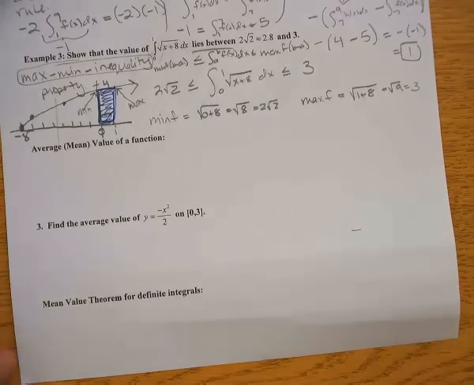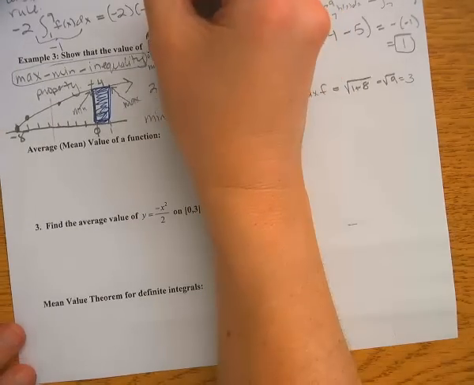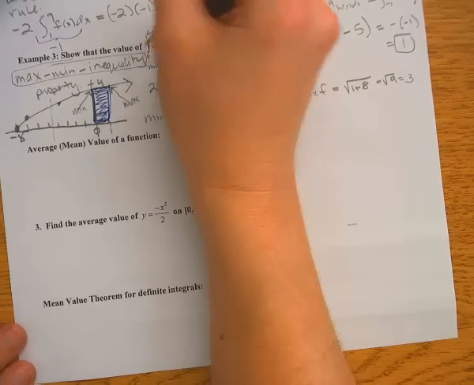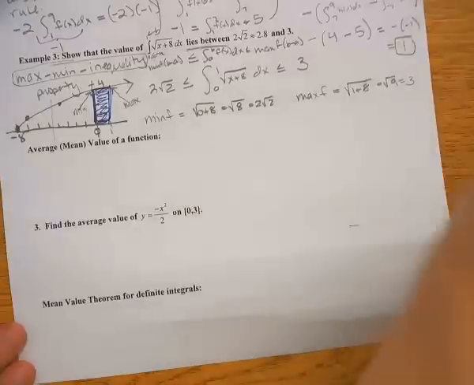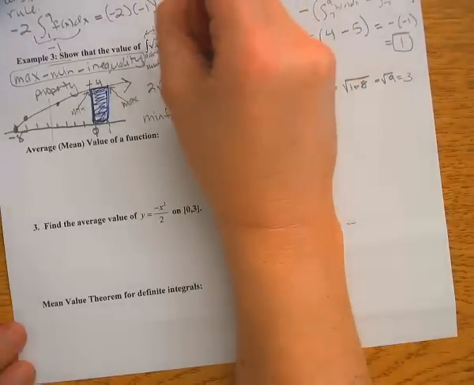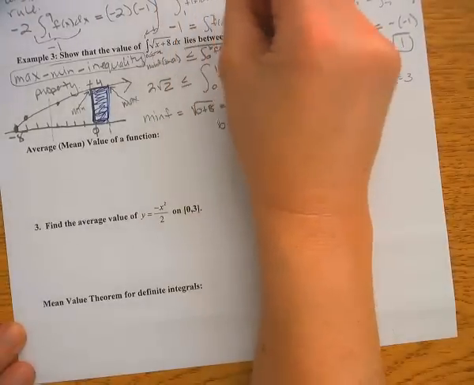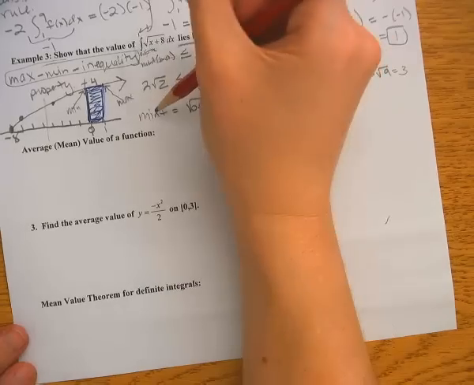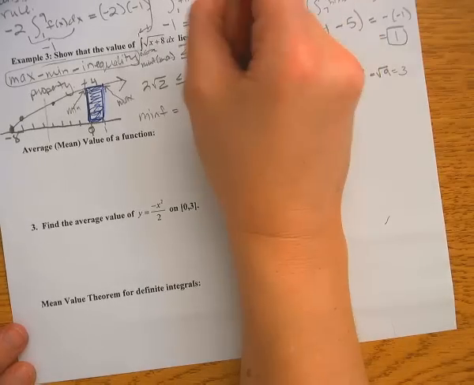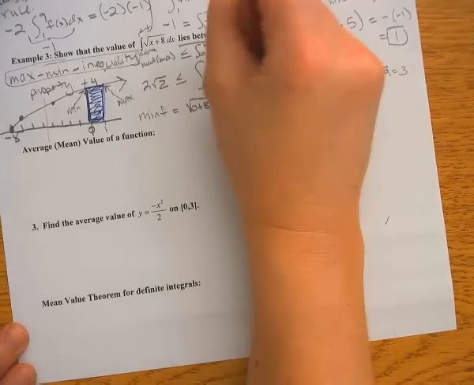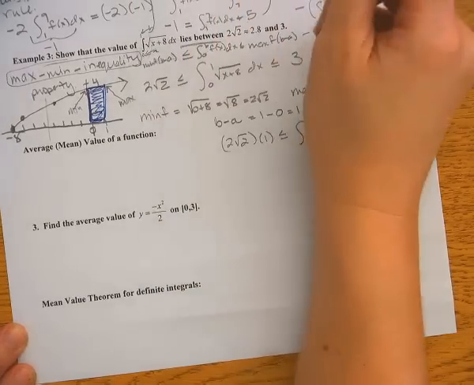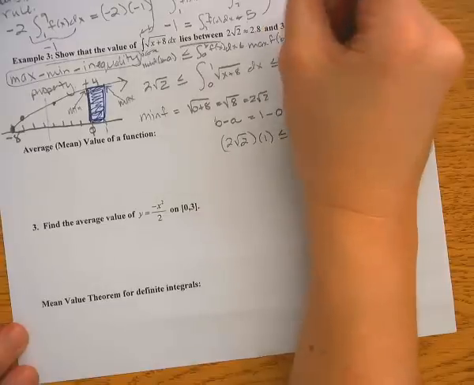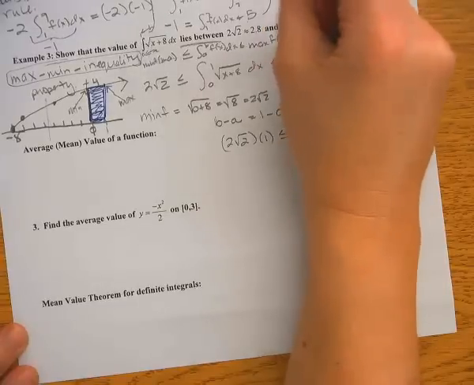So I need to figure out what b minus a is. Well, b is 1, and a is 0. So b minus a, which is equal to 1 minus 0, is 1. So I can basically say then that the minimum value of f, which is 2 rad 2, times 1, is going to be less than or equal to the integral from 0 to 1 of square root of x plus 8 dx.